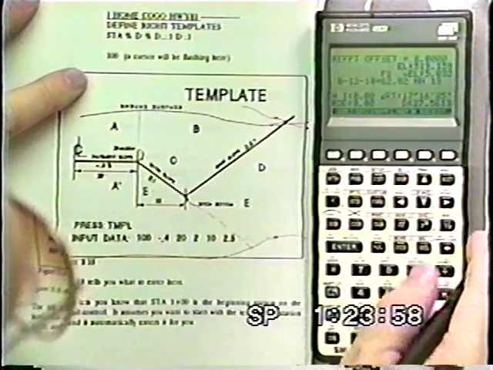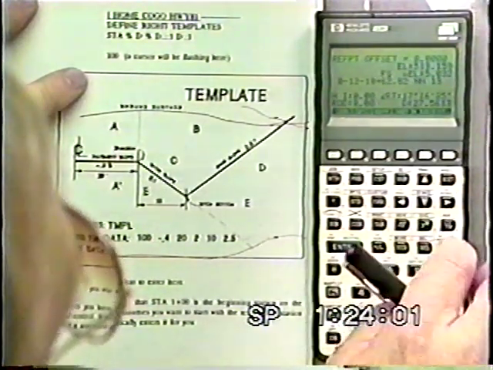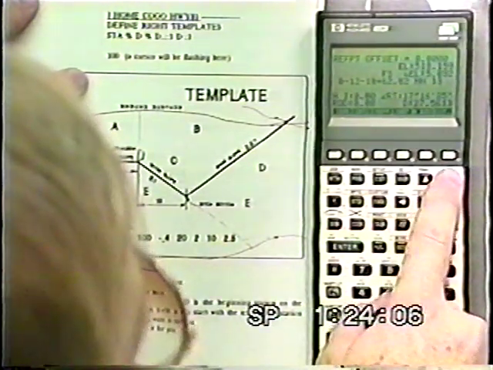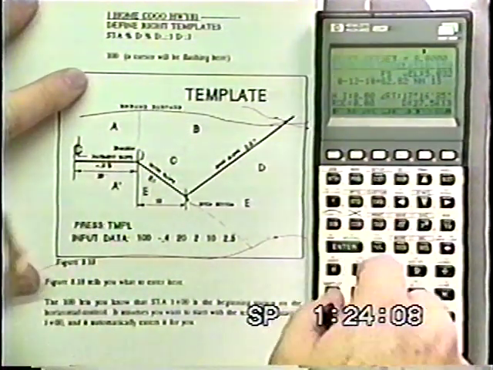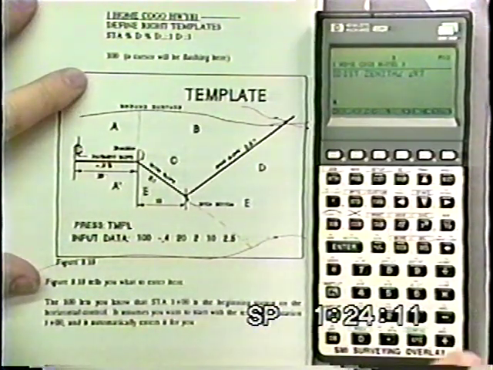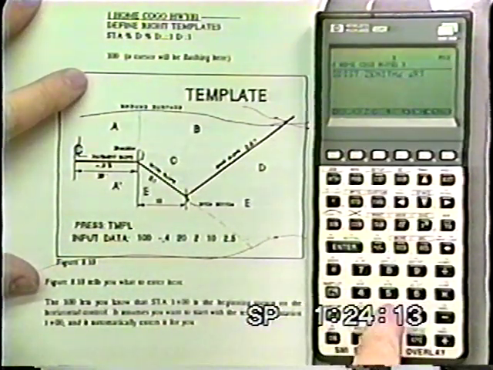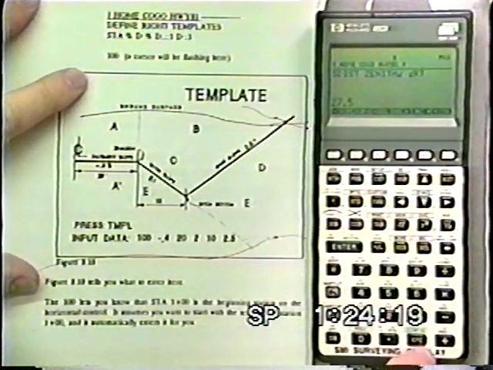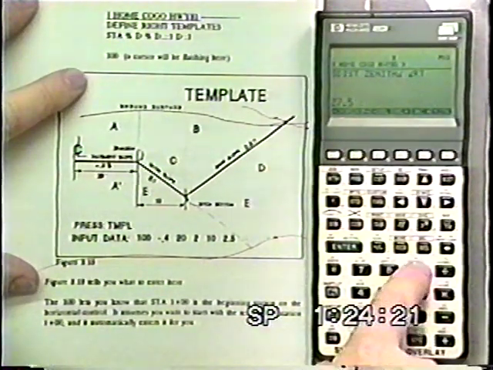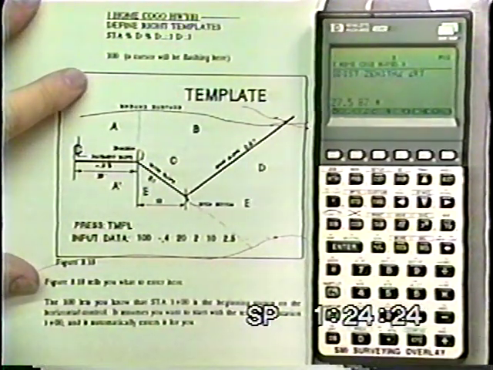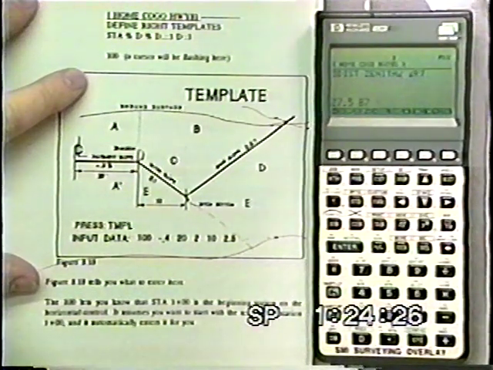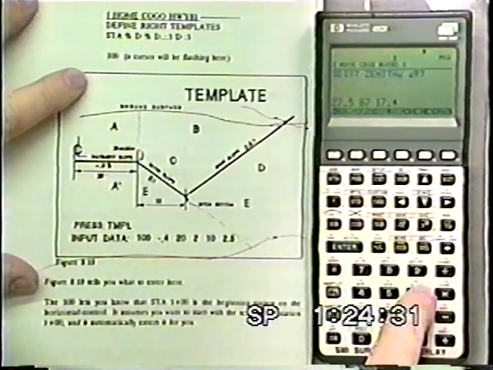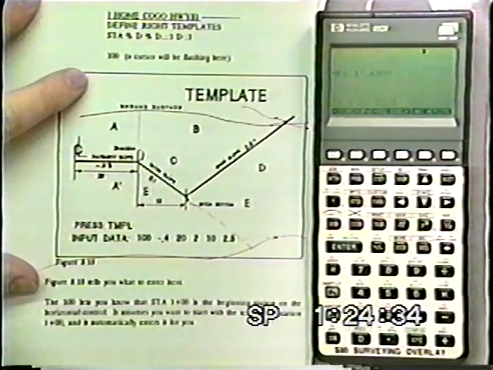By pressing, let's see, shot, slope distance 27.5, zenith angle 87, space and 17.6.